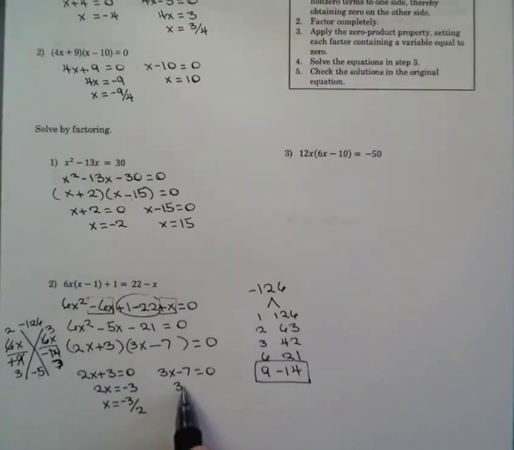Add 7 to both sides over here, and divide by 3. So the first solution is negative 3/2. The second solution is 7/3.